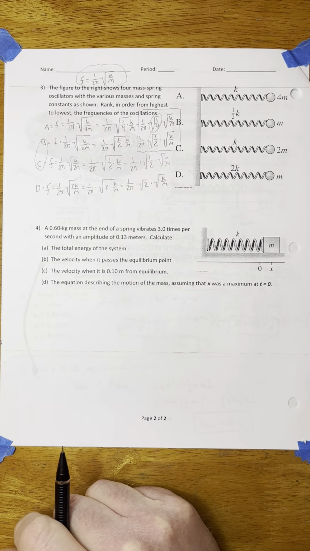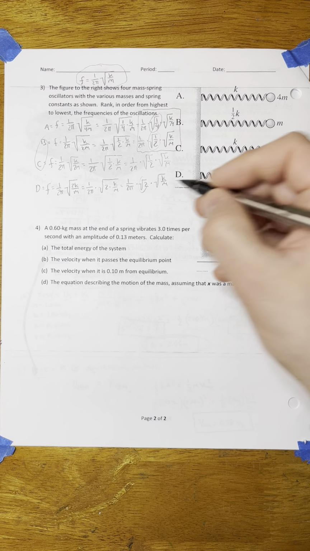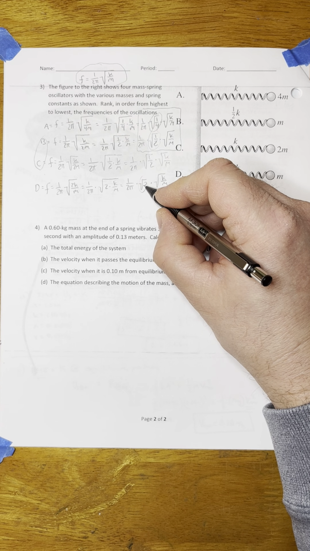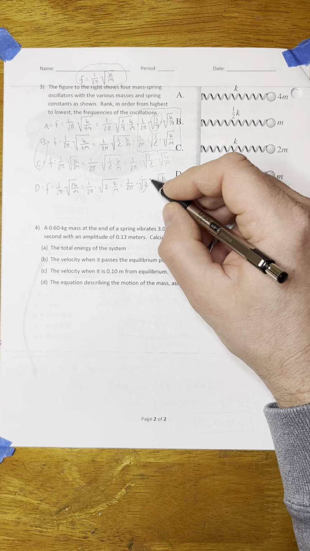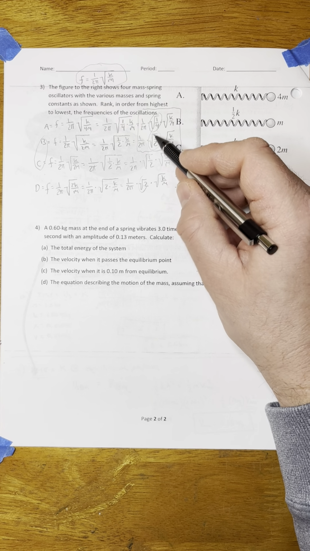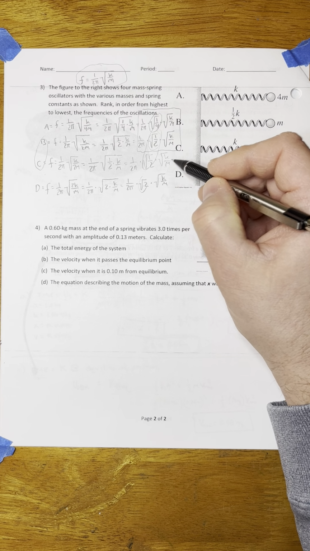Now, if you think about it, the square root of 2 is essentially 1.41. The square root of 1/2 is 0.71. Both of these have a 0.71 ratio out in front of the square root of k over m.